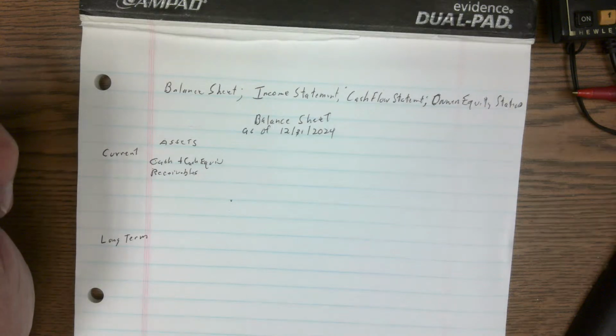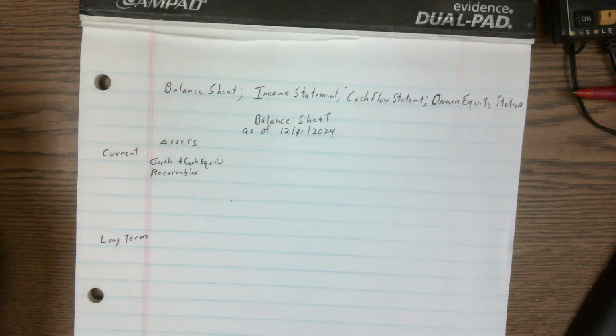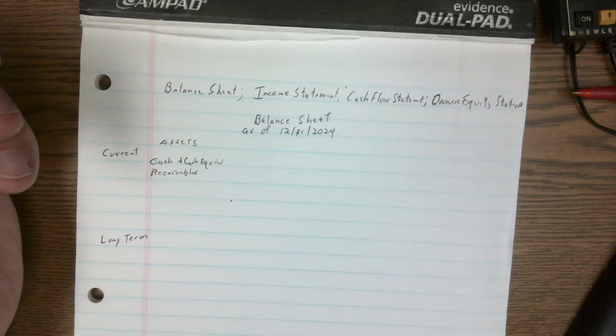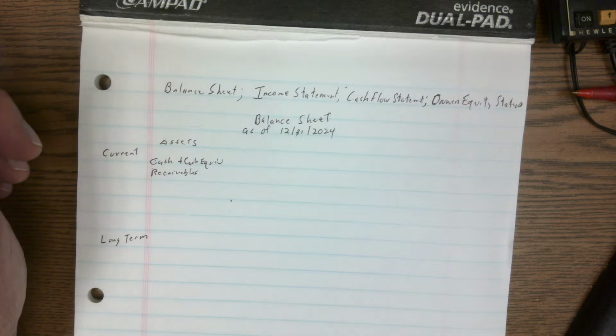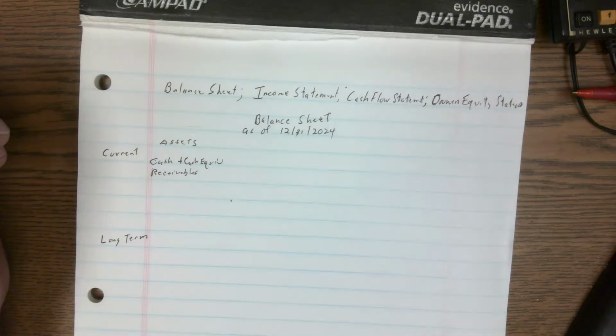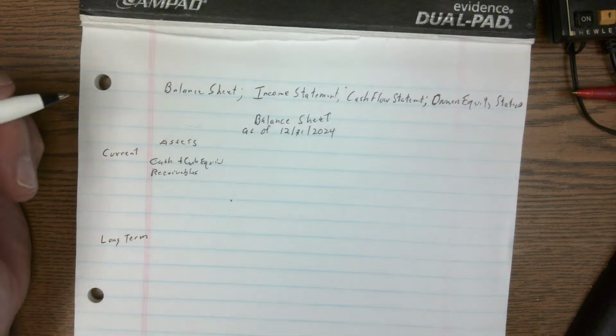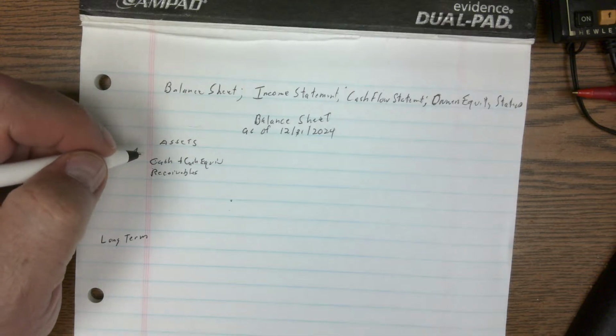Most of the time, when we call up business to business, we have like 30 days to pay. Sometimes we'll get a discount if we pay within 10 days, a 1% or 2% discount for paying early. Otherwise, I get a full 30 days to pay it. That's known as trade credit, and those are receivables. So that is important.